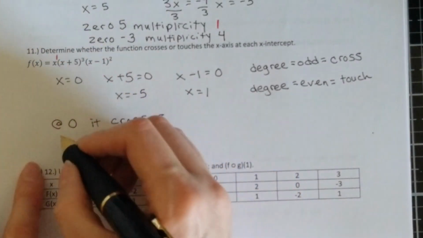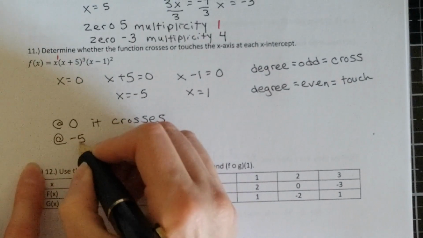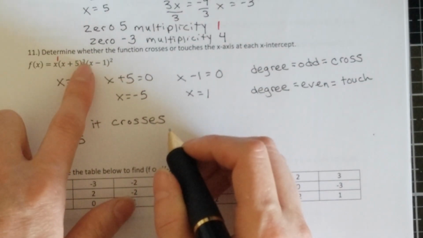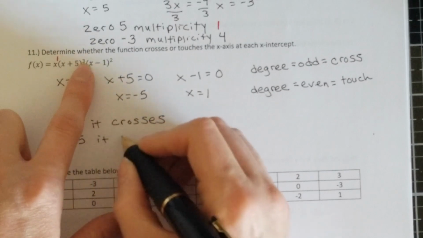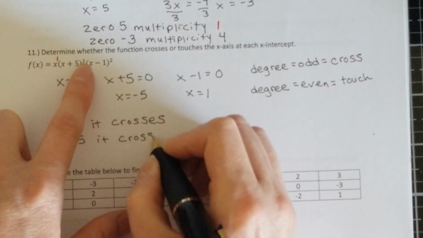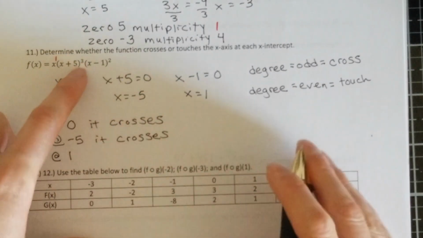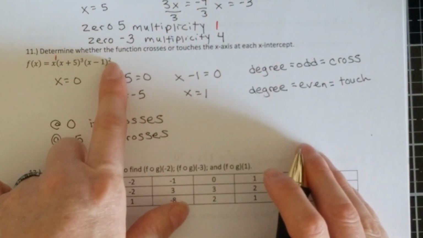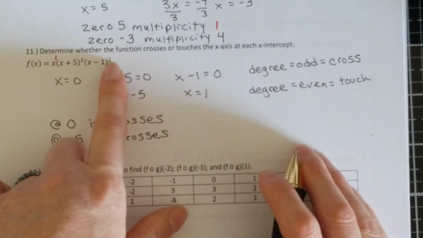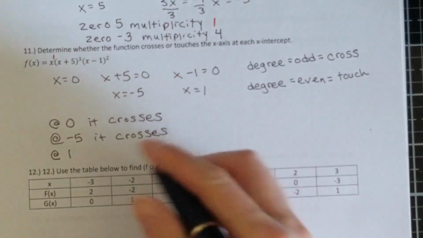My next one would be at -5. Look at the degree. 3 is odd. It crosses. Okay, at 1, look at the degree on there. I have a 2. So 2 is even, so it will touch.